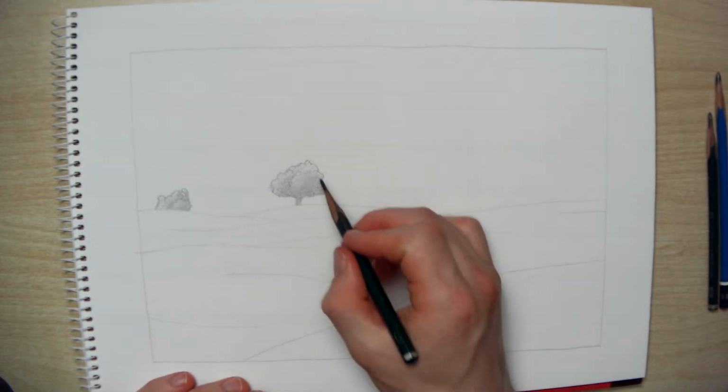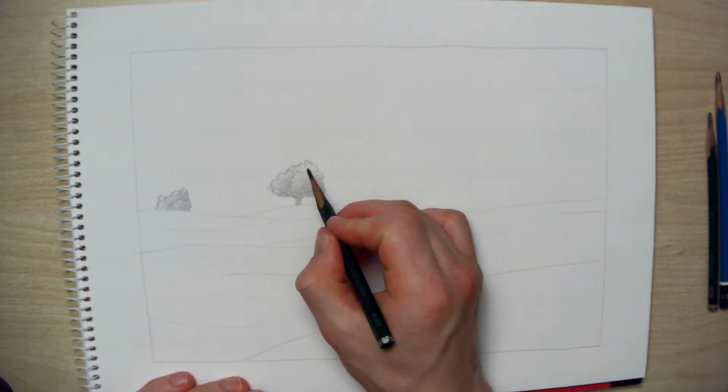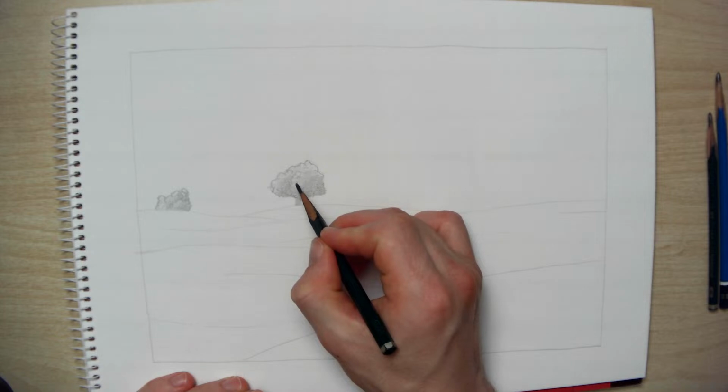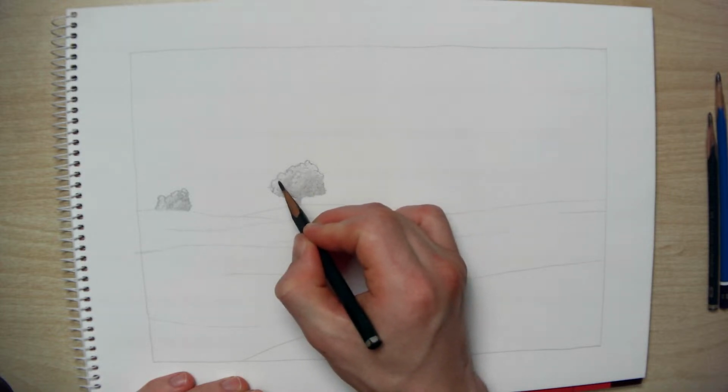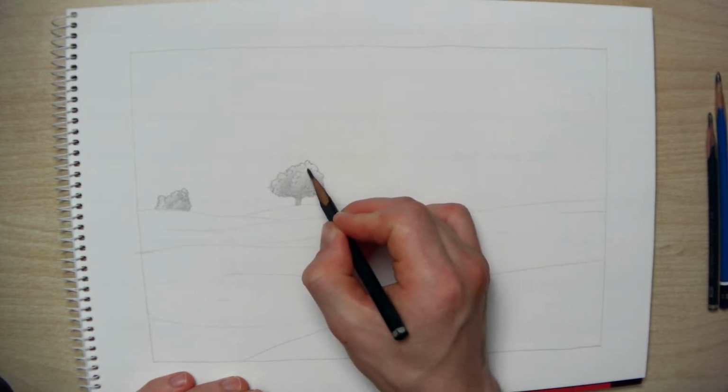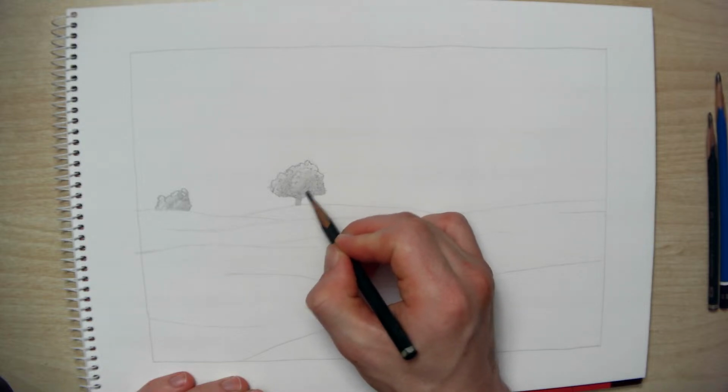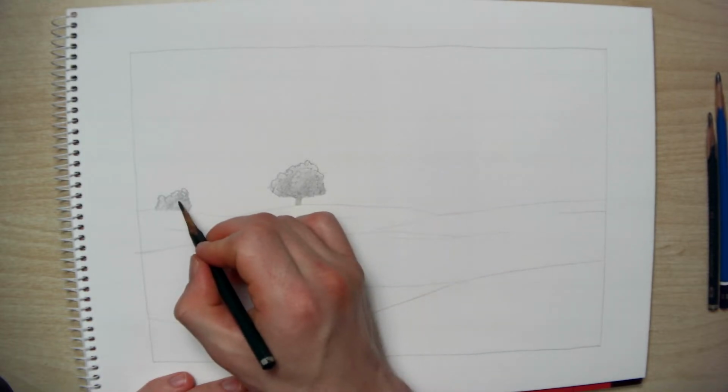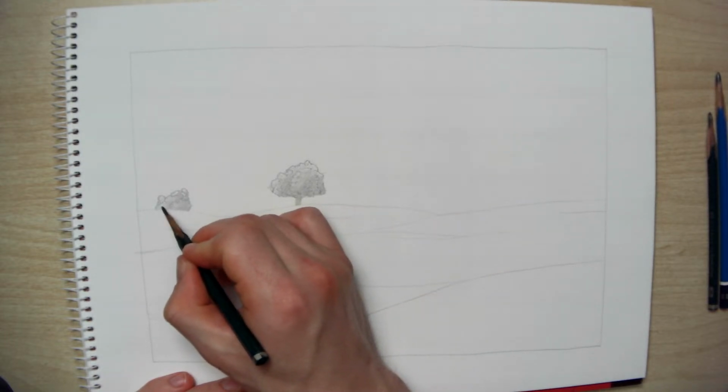Okay, now I think all that's missing is a couple more details. A couple of volumes poking out here and there.